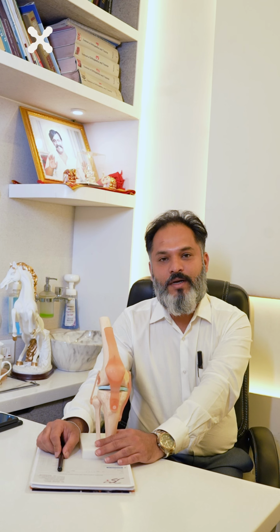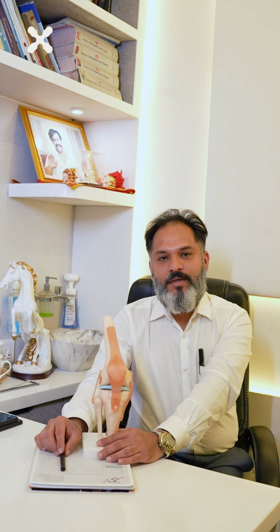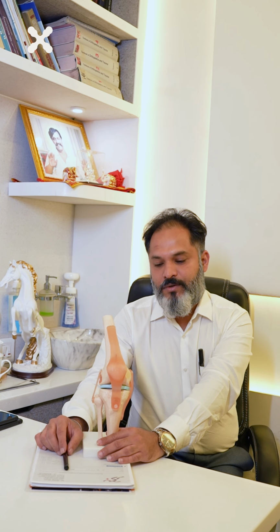Initially we treat it with RICE therapy, that is rest, ice, compression and elevation. If the patient is symptomatic and doesn't get better within 5 days of injury, we usually give a few anti-inflammatory medicines and ice packs. After another 5 days, if the patient is still not better, we do an X-ray and MRI of the knee to diagnose the grades of injury.